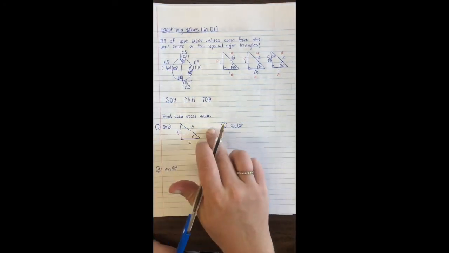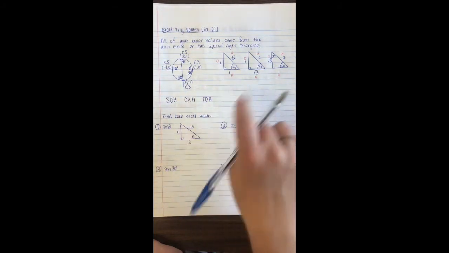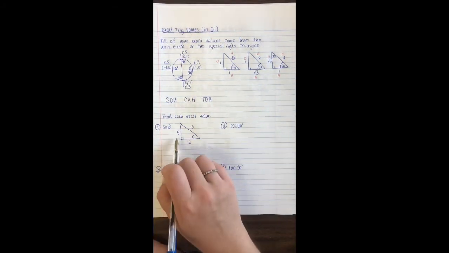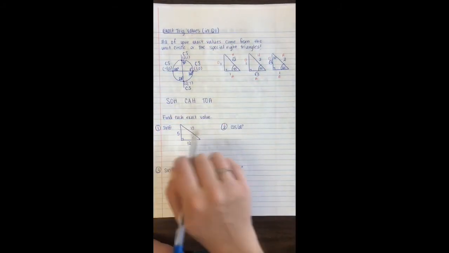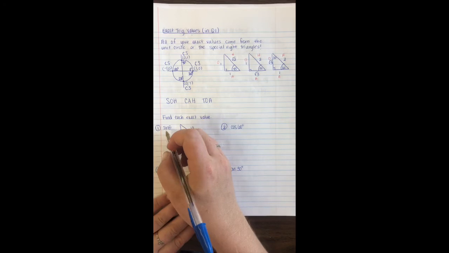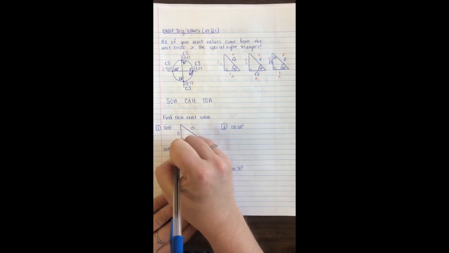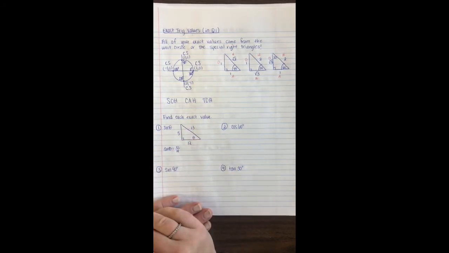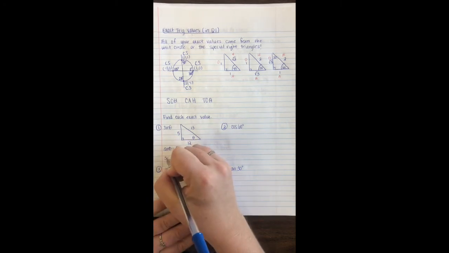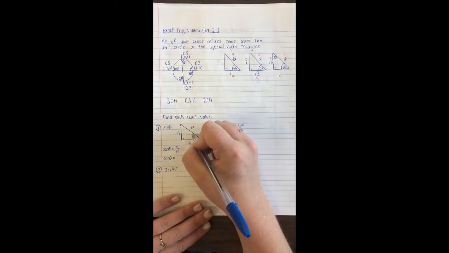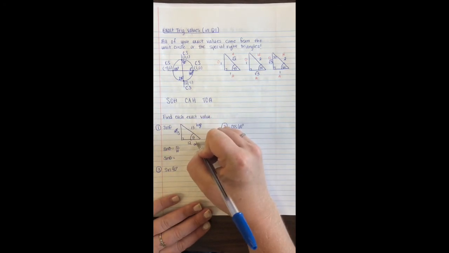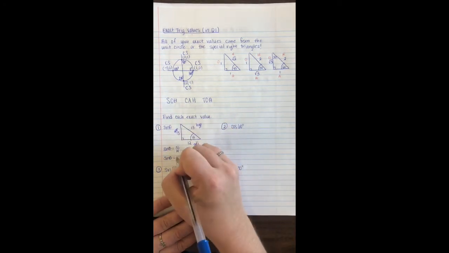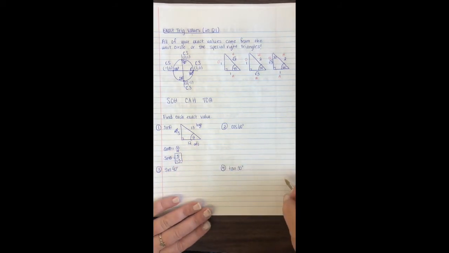So finding each exact value, again, is going to come from either these points or the special right triangles. If I'm just given a triangle that isn't one of these special ones, on the coordinate plane, let's say just to practice, remember that sine of theta equals opposite over hypotenuse. So the sine of theta in this case is going to be the opposite, which is this side right here. This is my hypotenuse. This was my adjacent. It's just going to be opposite over hypotenuse, 5/13. It's just a ratio between two sides.